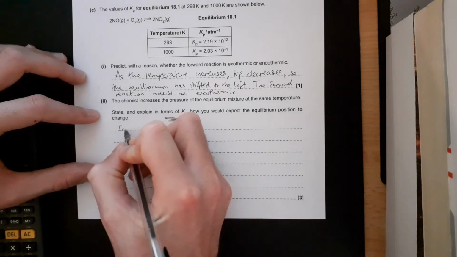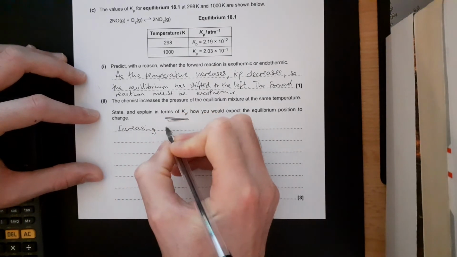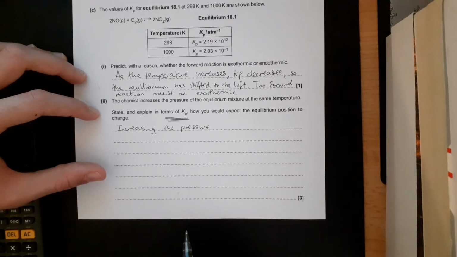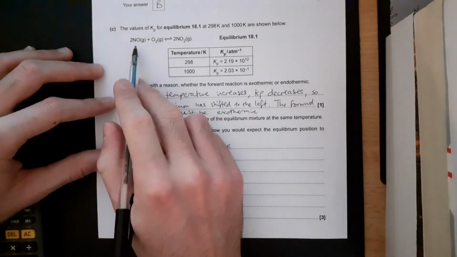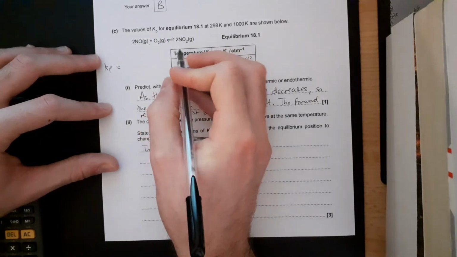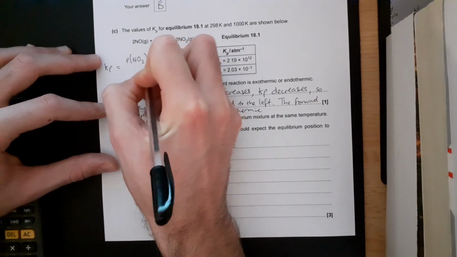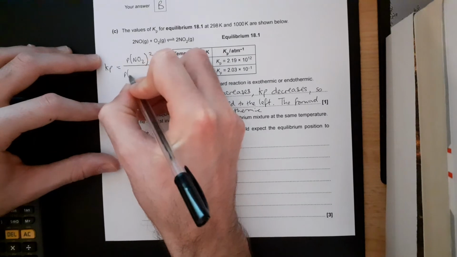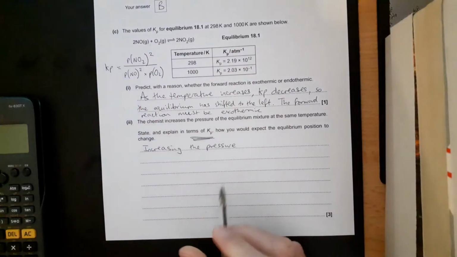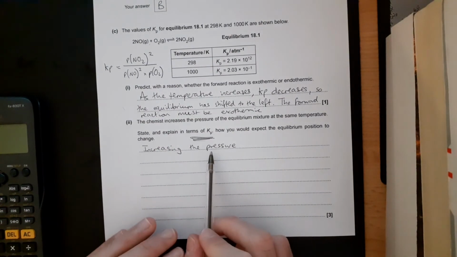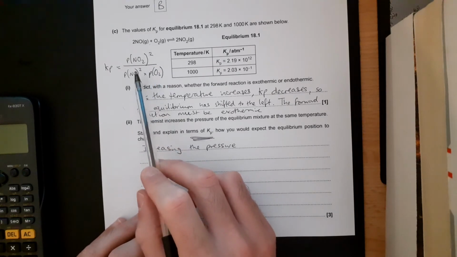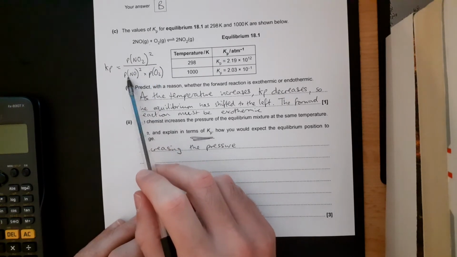So increasing the pressure, that's going to affect all of the values of Kp, isn't it? Let's actually write our expression for Kp. If that's our equilibrium expression, Kp is going to be the partial pressure of NO2 squared over partial pressure of NO squared times the partial pressure of O2. Now, if we increase the total pressure, then all of these partial pressures will go up, won't they? Because they're all calculated as mole fraction times total pressure.